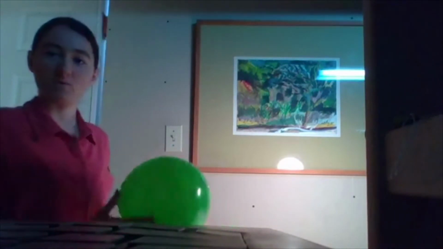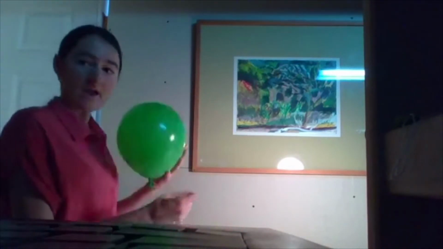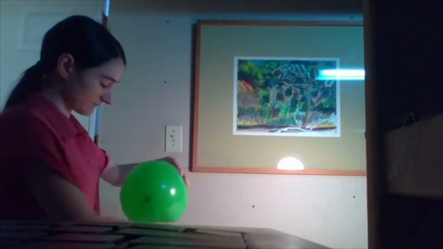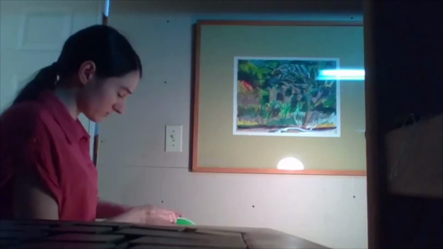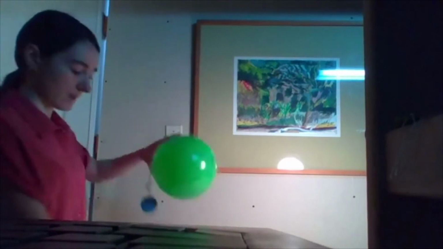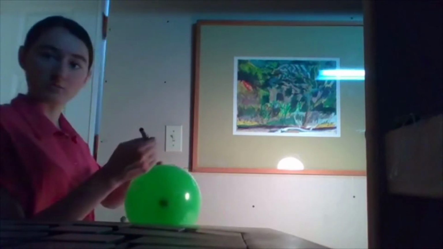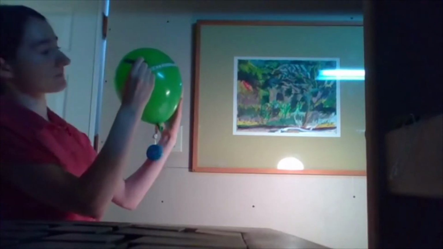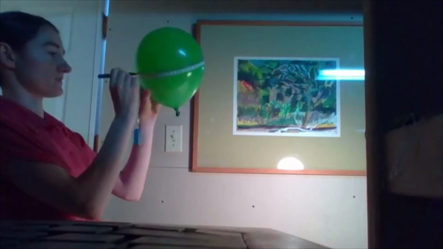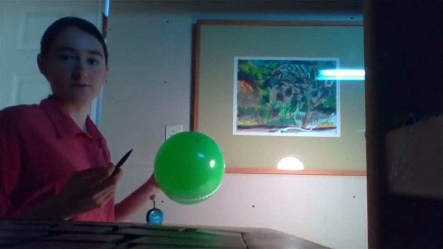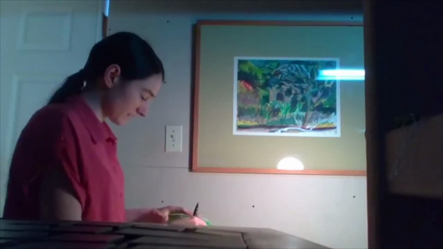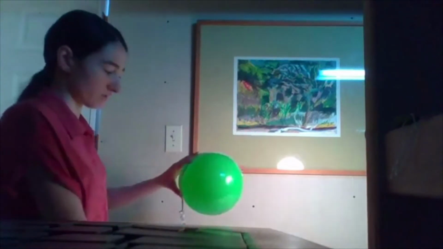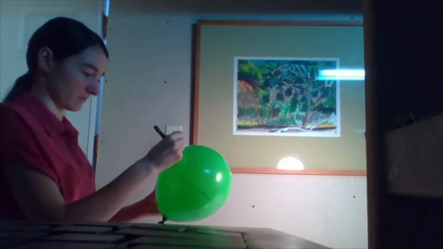I'll explain that in a bit, but first, what I want you to do is take your balloon and use your measuring tape to go around the middle of it. It doesn't need to be exactly the middle. Then with a marker, draw on your balloon where you put the measuring tape, just to mark it. This balloon is 60 centimeters around right now. I can even write that on the balloon.